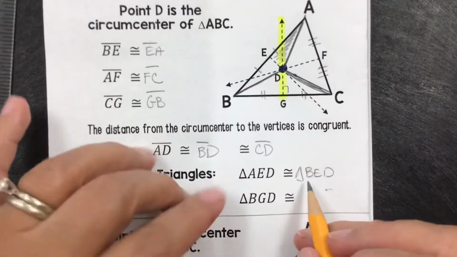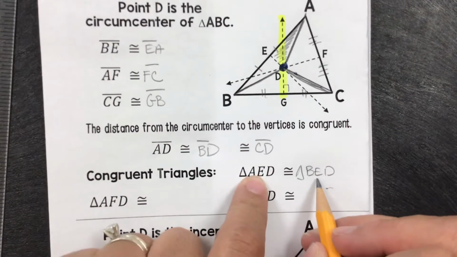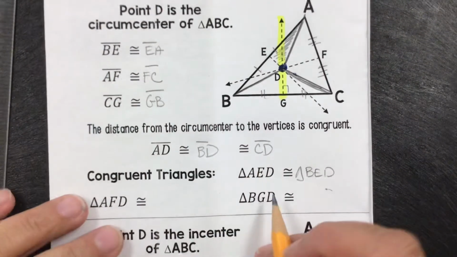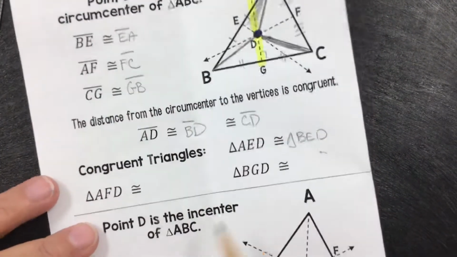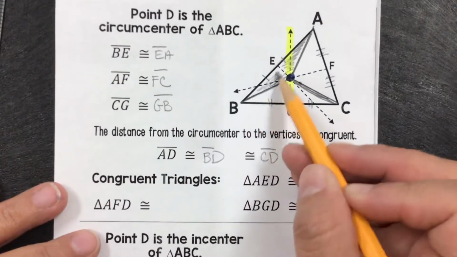I want you to notice that we went to a vertex, to the same letter E, to the same letter D, and they're all pretty much going to go the same way. And so these two triangles are equal.